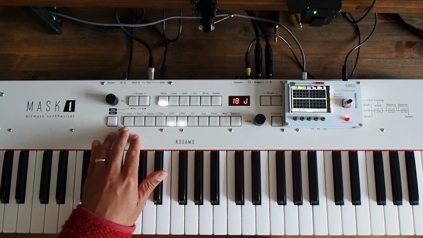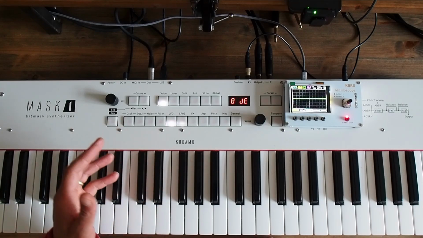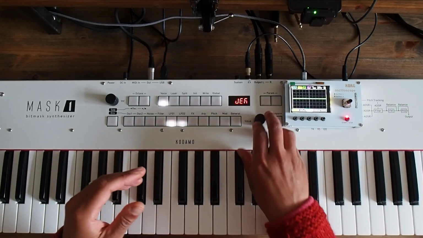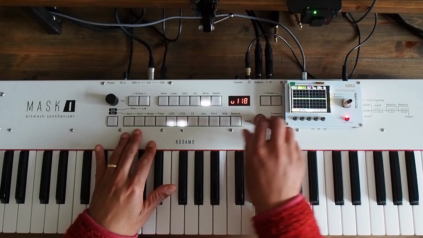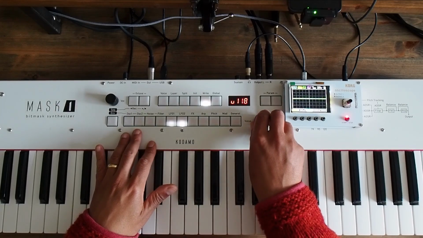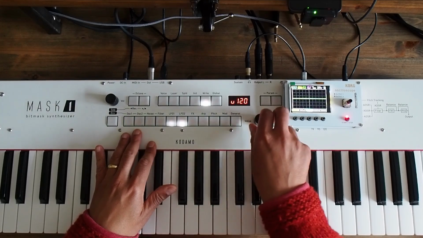So that's the patch. Would it be interesting to try and work out how this differs from a filtered sawtooth wave? So let's see. I will save it to 120, and then I'll also save it to 121.